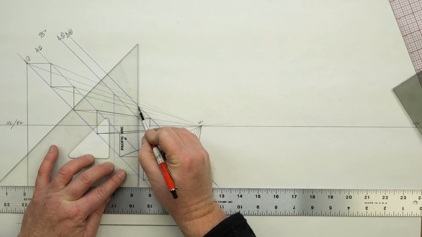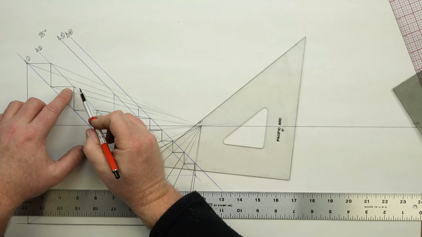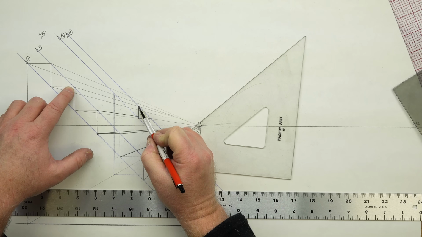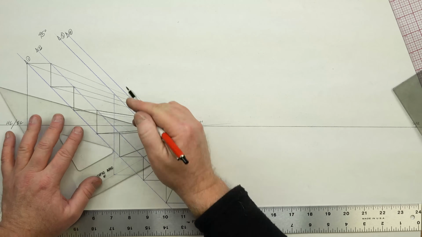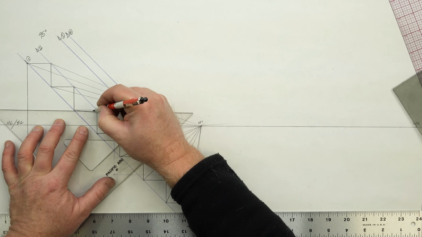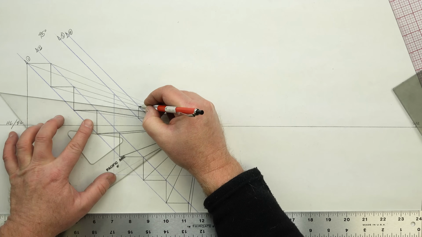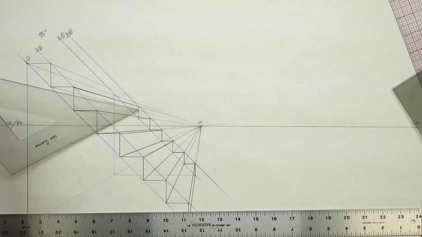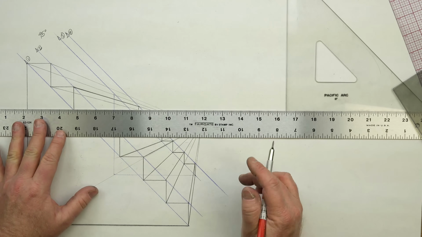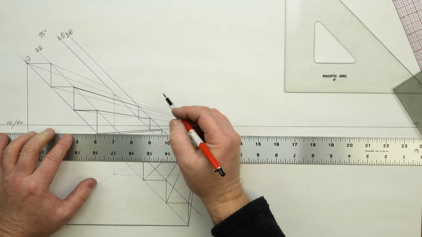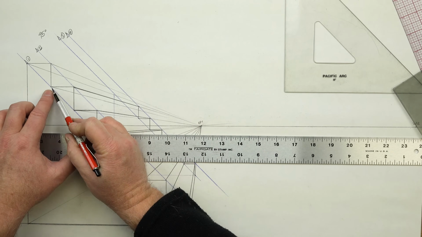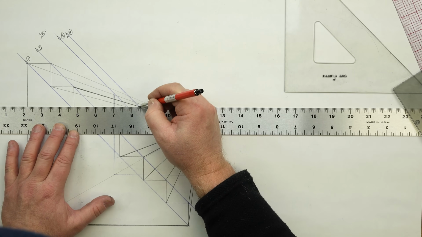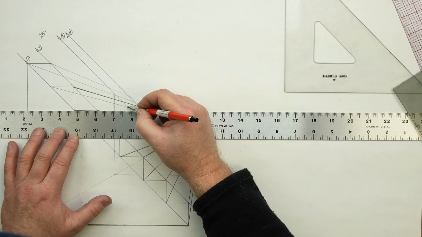How do I know that? Because I look over, and here's the end of our riser, and there it is, right there. Okay, so let's darken this in a little bit so we can see this a little bit better. There and there, bingo. And so now we need to bring a tread over to here, right there through that we're shooting for. There we go, right there.